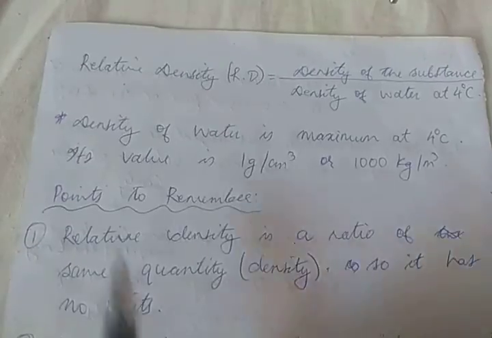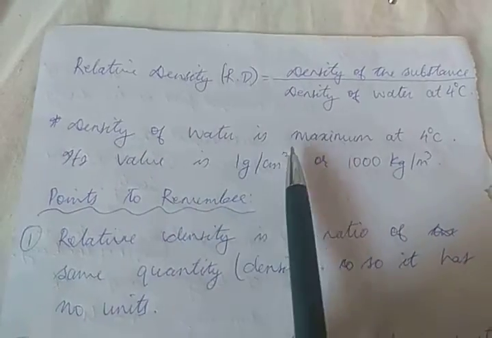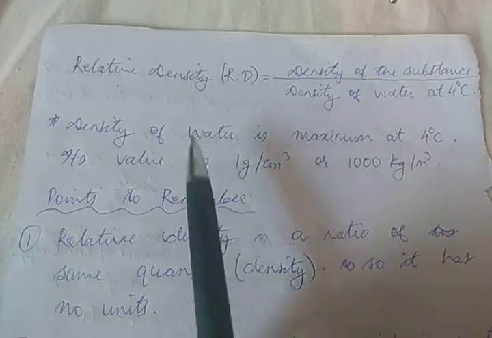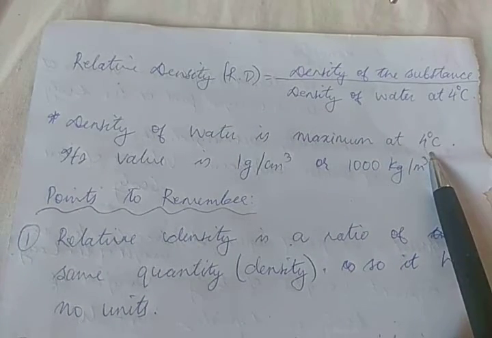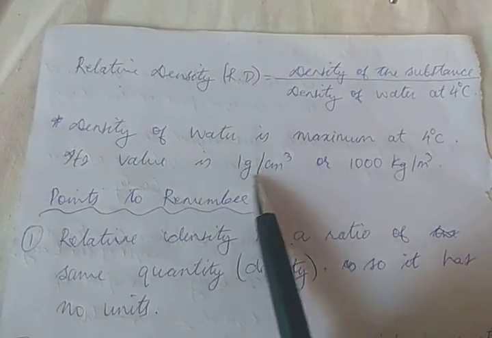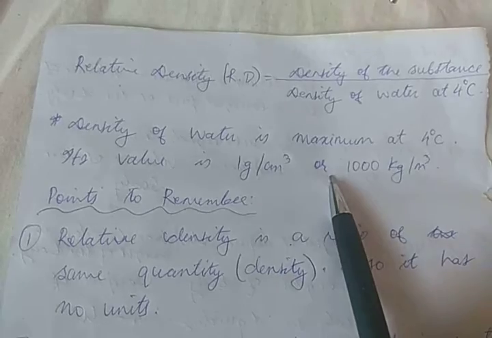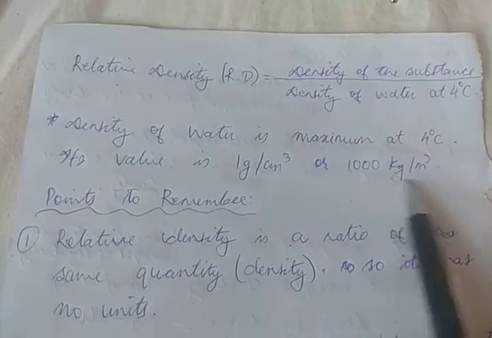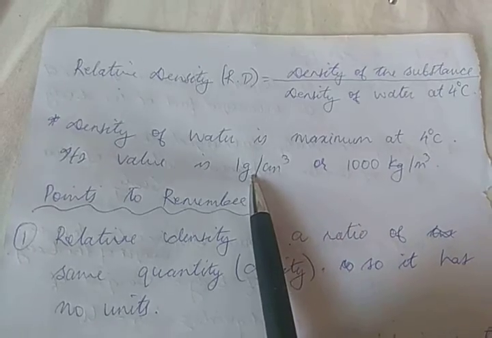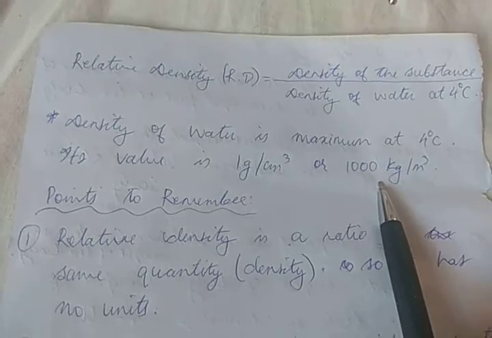The reason being, water has maximum value of density at 4 degrees C, which happens to be 1 gram per centimeter cube, or 1000 kilogram per meter cube. I hope you know the relation between gram per centimeter cube and kilogram per meter cube. 1 gram per centimeter cube is 1000 kilogram per meter cube.